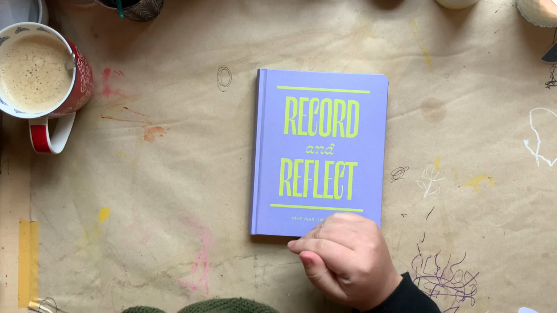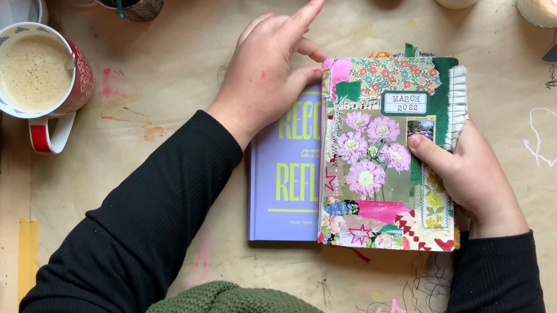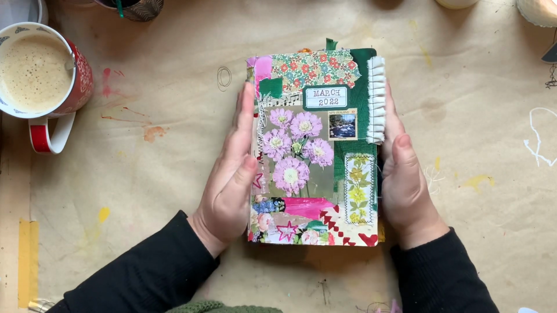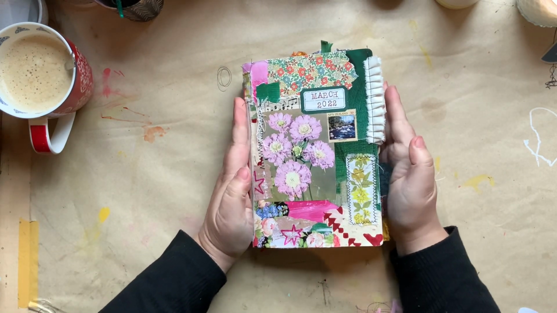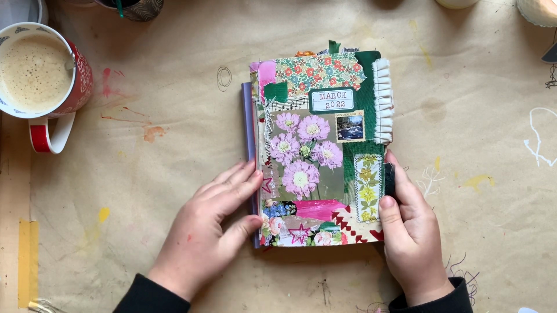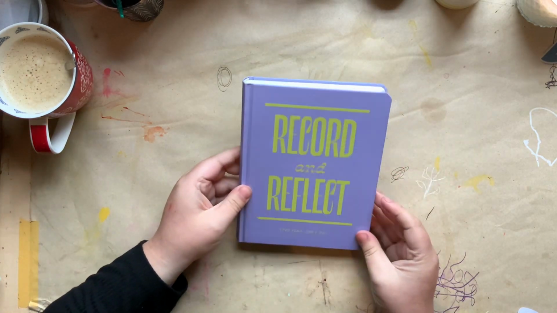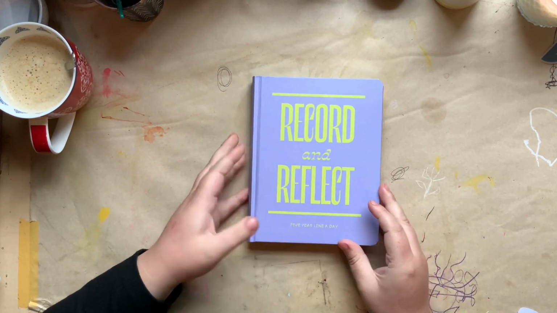So here is my March journal. So you can see here it's just a wee squidge shorter, but it's the same width. Maybe even no, it's about the same width. Actually, no, it is a little bit wider. A little bit wider and a little bit shorter. So it's a little bit squarer than the standard journals that I use, but I am happy with the size.